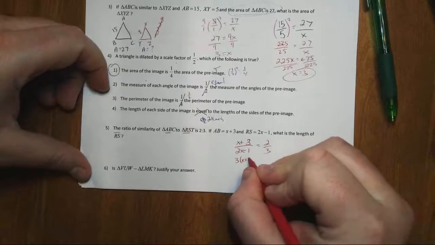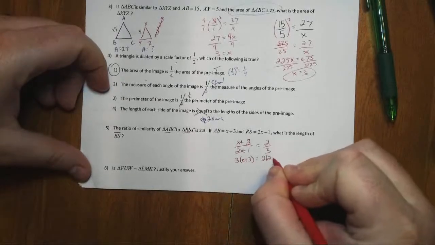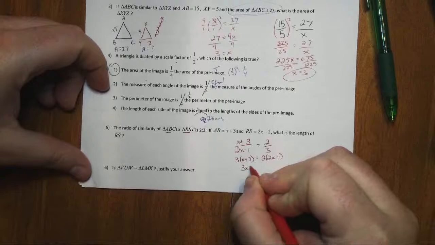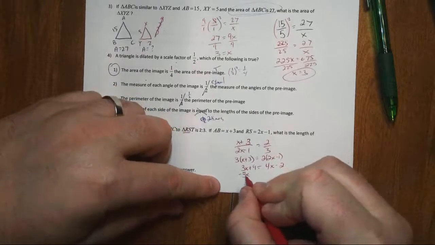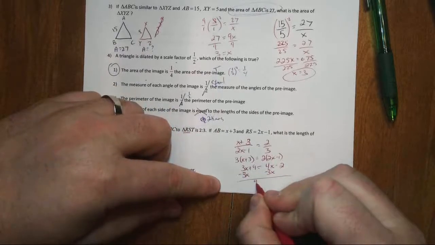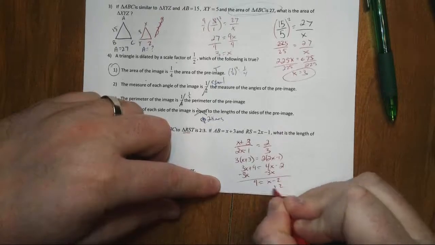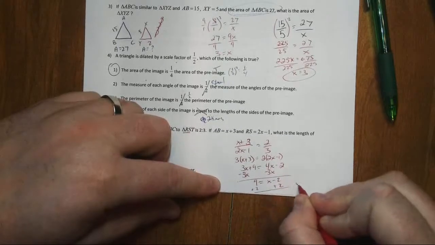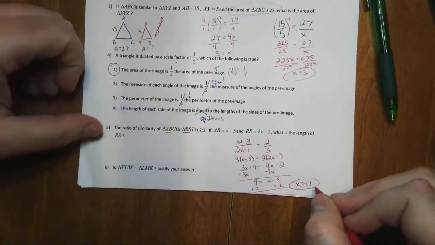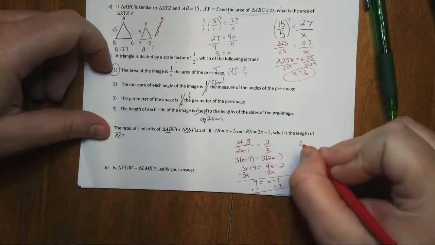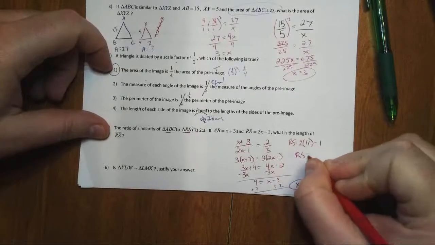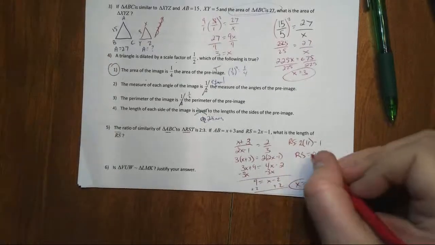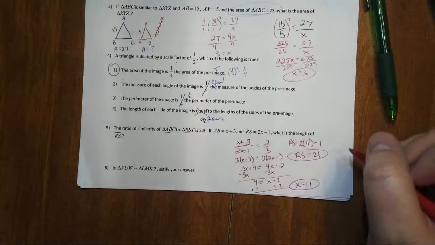And that's all we're going to do here is cross multiply and solve. So 3 times x plus 3 should equal 2 times 2x minus 1. This is 3x plus 9 equals 4x minus 2. And then from here, we're just going to get the x's on both sides. So subtract 3x. We get 9 is equal to x minus 2. We'll add the 2, and we'll get x is equal to 11. Be careful because it wants the length of RS, which is 2 times 11 minus 1, right? So that means RS is 22 minus 1, which is 21. So just be careful when you're doing that one.